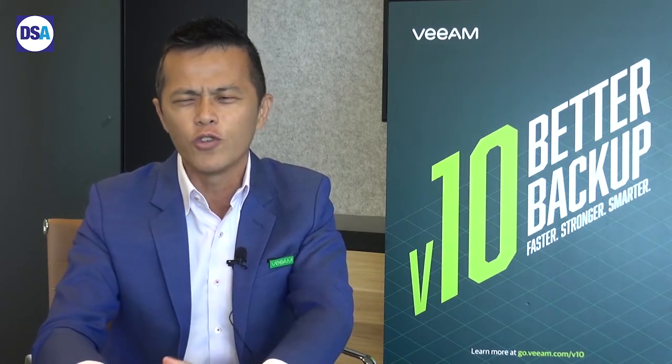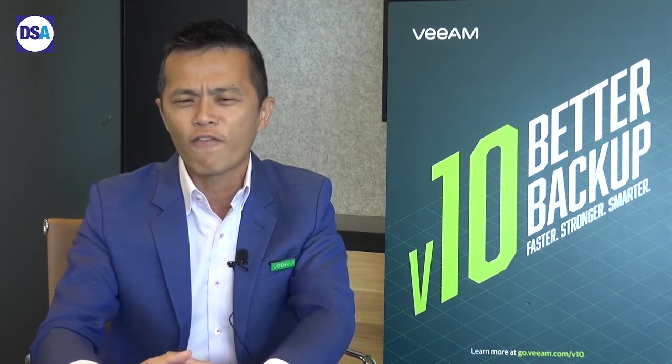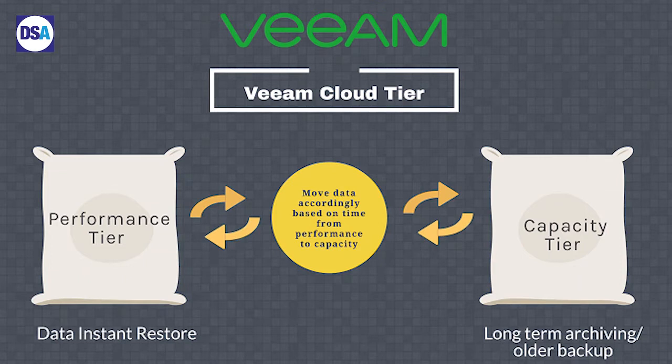So if there's a need for you to get all these challenges solved, Veeam Cloud Tier is there to help you resolve them. And here is a quick description, in a simple way, of what Cloud Tier does. Veeam has what we call a scale-out backup repository, which is a software-defined backup repository in which we can consolidate all the storage space that you have in your environment and build that as a backup storage. In this scale-out backup repository, we have two tiers: one is the performance tier and one is the capacity tier.